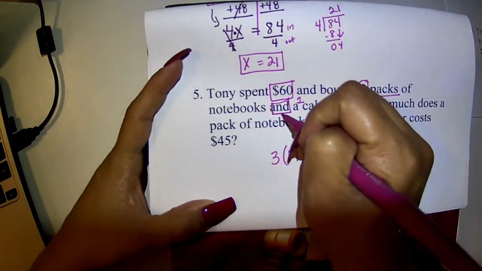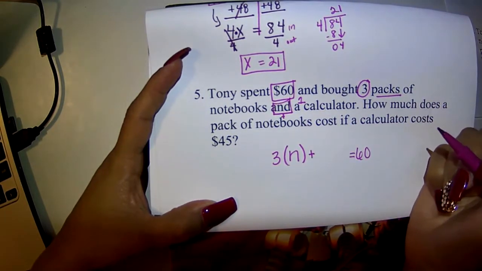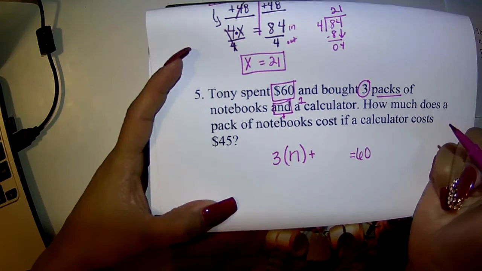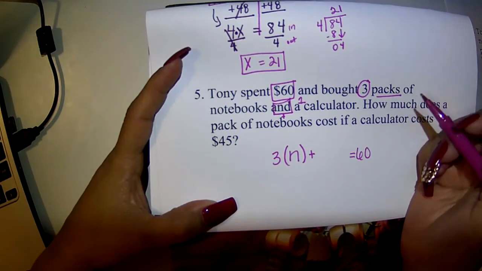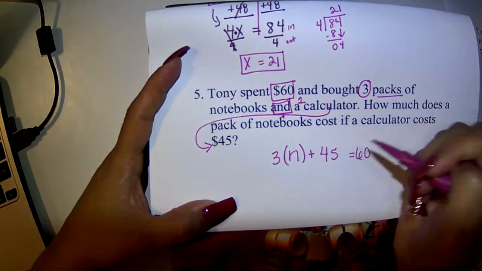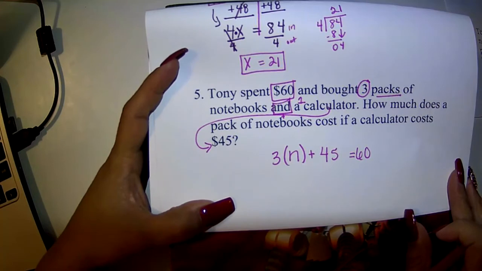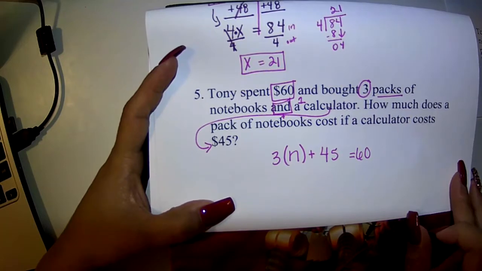And we know "and" in math always means plus, right? So I'm going to go ahead and put plus 1 calculator. How much does a pack of notebooks cost if the calculator is $45? So the calculator I know is $45. Okay, so this is what I have. I don't know what N is because that's the question, right? I don't know how much the pack of notebooks cost, so I'm going to have to figure that out.